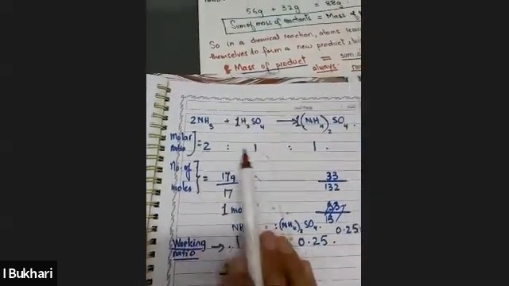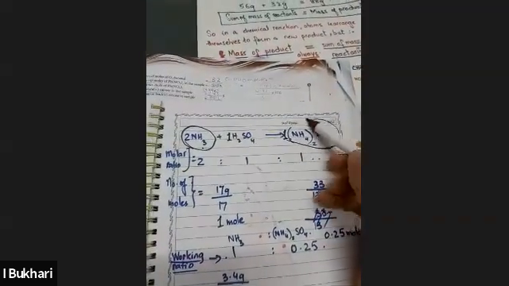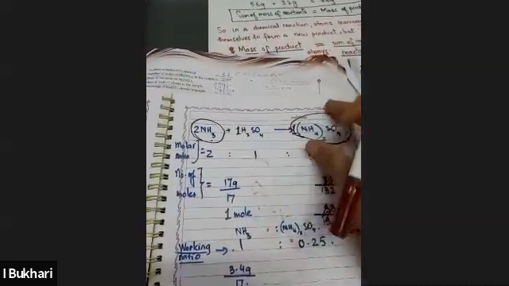Now, looking at this ratio, what are they asking? They're asking us the mass of ammonium sulfate given the mass of ammonia. They have given us the mass of ammonia, and they're asking us to find out the mass of ammonium sulfate. So try to understand the question. This is what they are asking.